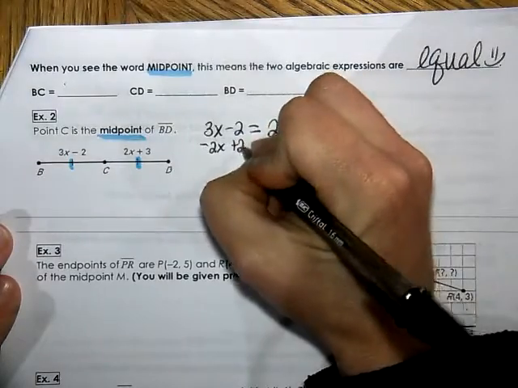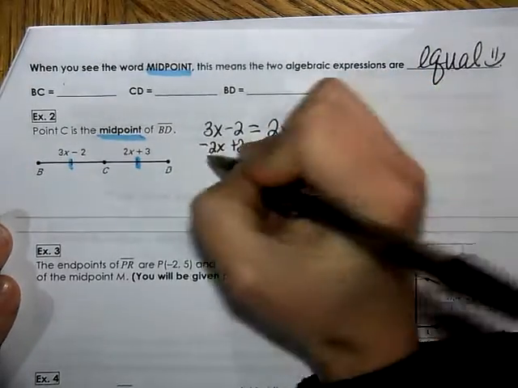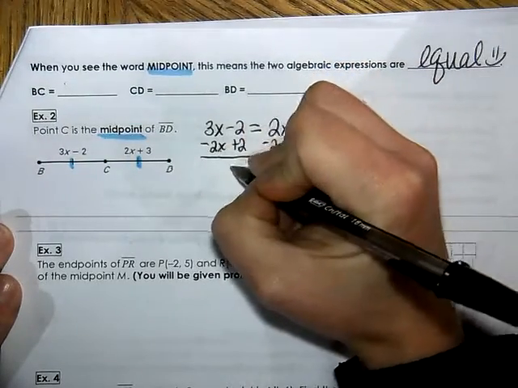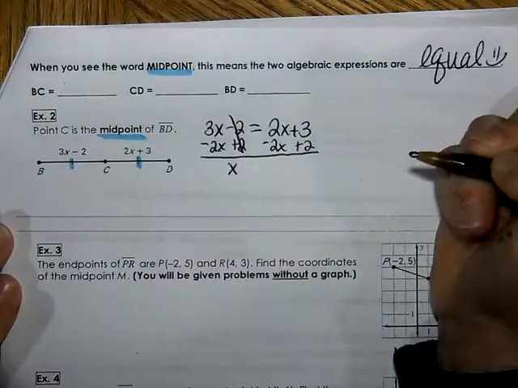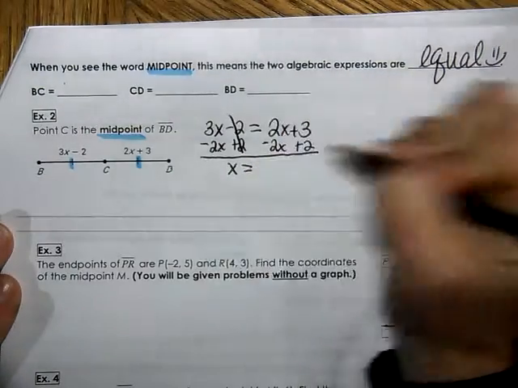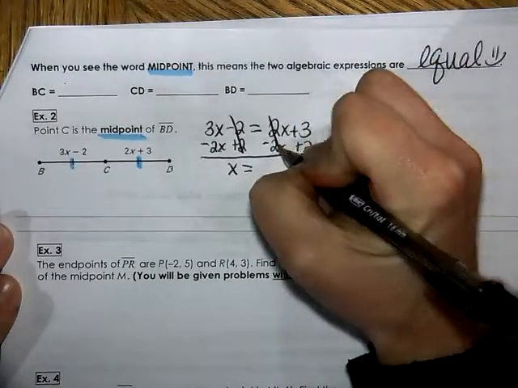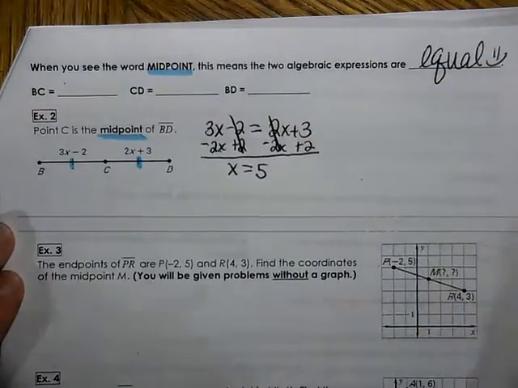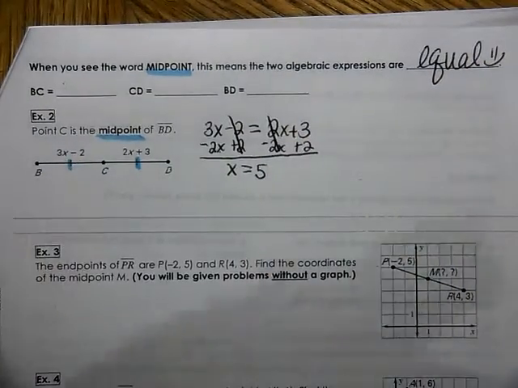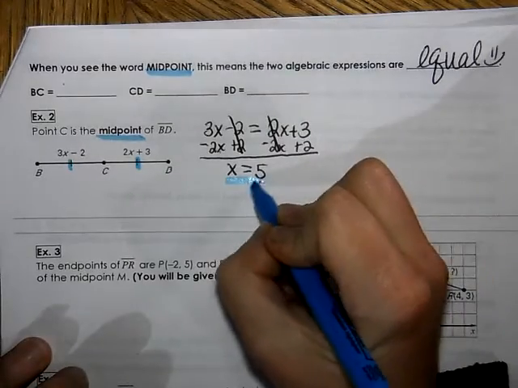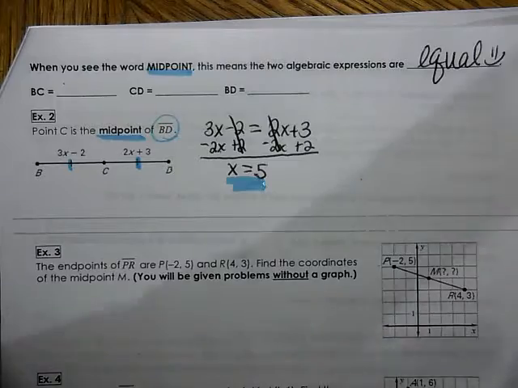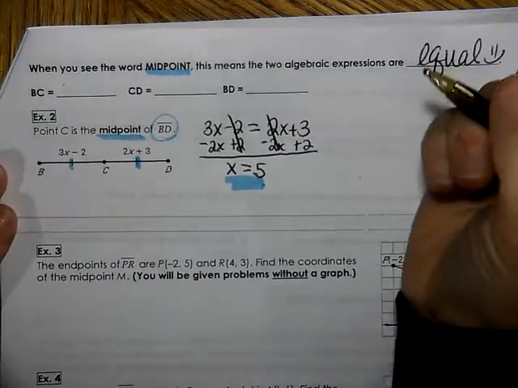So I know that my next step is probably going to be to add 2 to both sides. The 3x minus 2x is 1x. Negative 2 plus 2 cancels away. Equals, the 2x's cancel away, and 3 plus 2 is 5. Cool, I found what x is, but that does not answer my question. My question was to find what BD is, so I need to keep going.